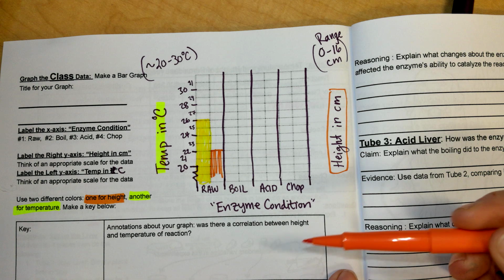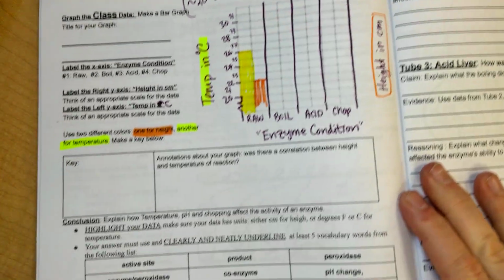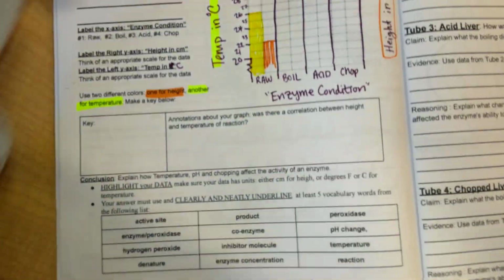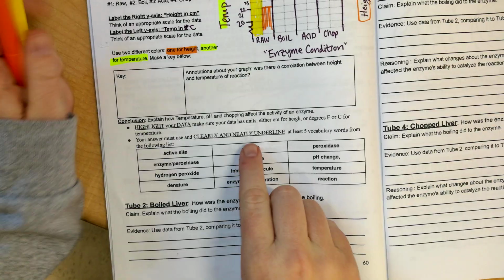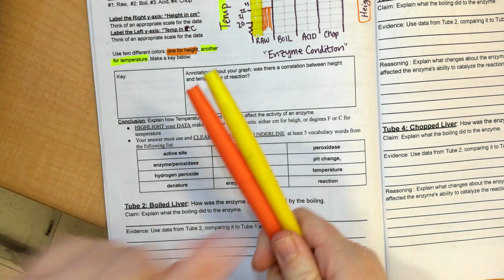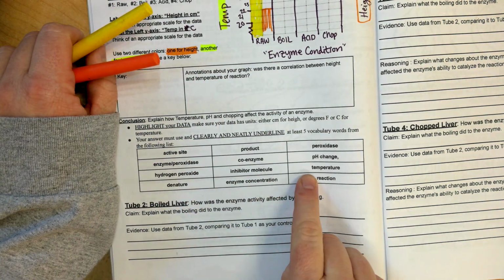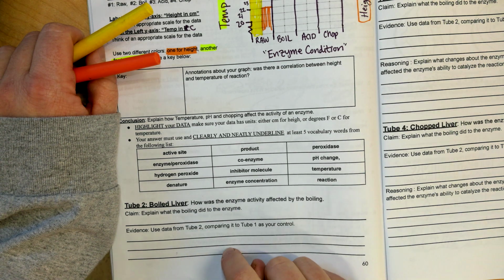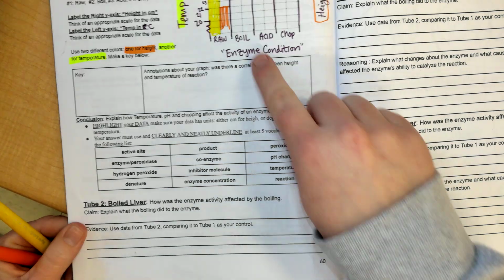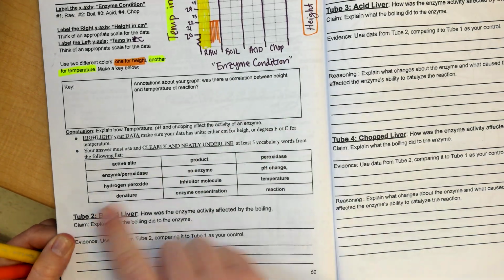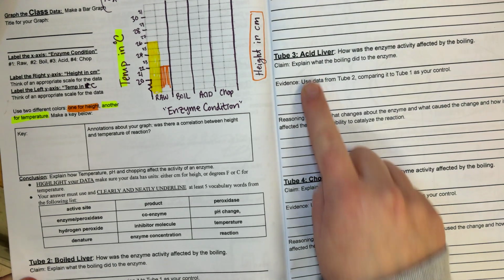After that, make sure to use all of this information to answer the conclusion questions. So the conclusion questions, you must make sure that you highlight. Please make sure you use some sort of pen to highlight the use of these vocabulary words in your claim, evidence, reasoning. For this part, you're going to be referring to the boiled, acid, and chopped liver. Boiled was test tube 2, number 3 was the acid, and number 4 was the chopped.